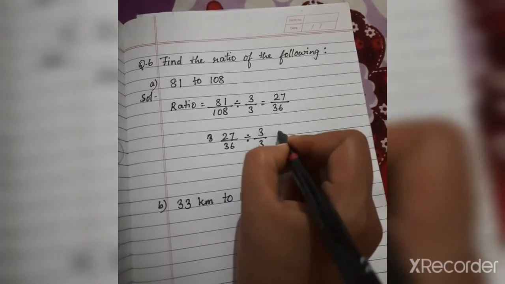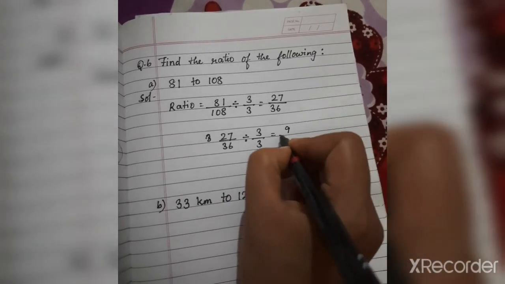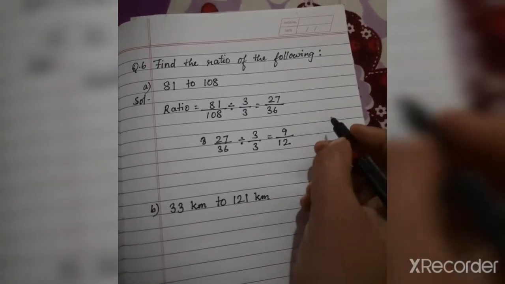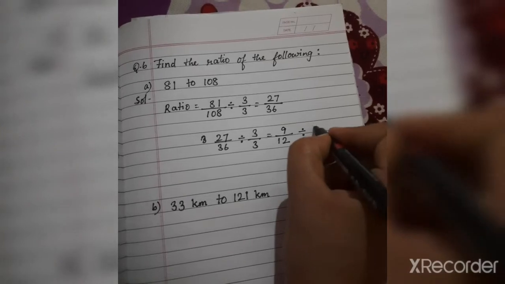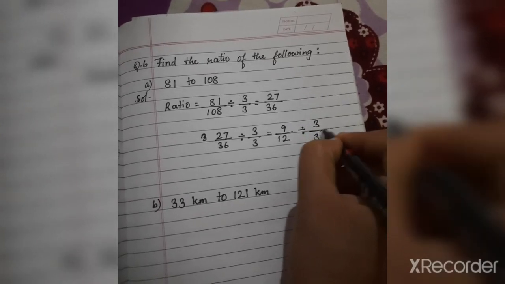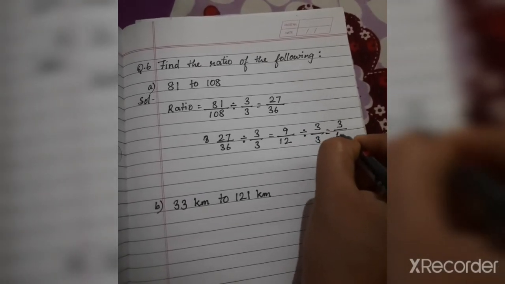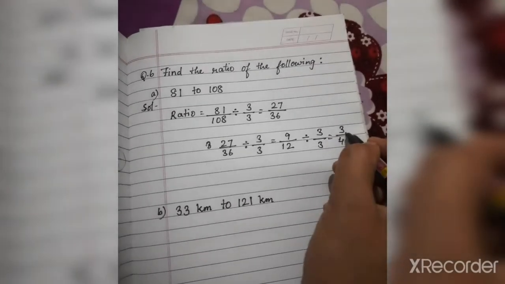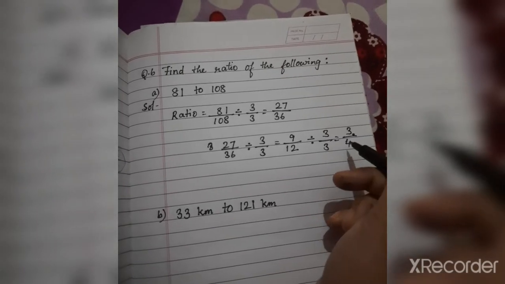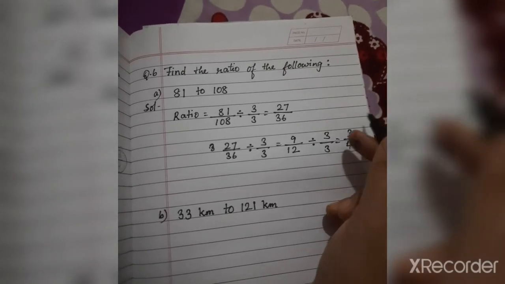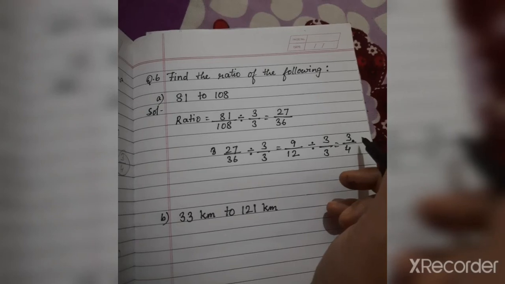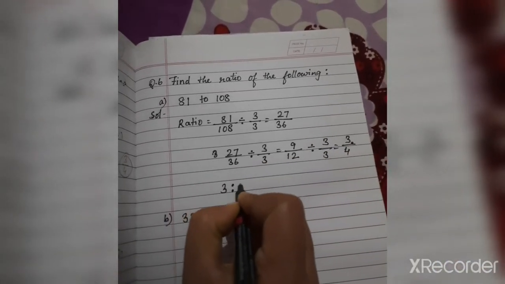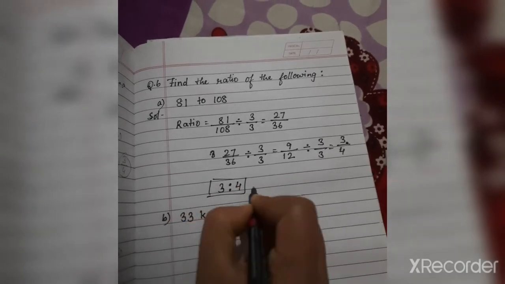So 3 9s are 27 and 3 12s are 36. Now this again can be divided by 3. So 3 3s are 9, 3 4s are 12. What you can see here is the numerator is an odd number, the denominator is an even number. So now further this cannot be divided. So the required ratio is 3:4. This is your answer.